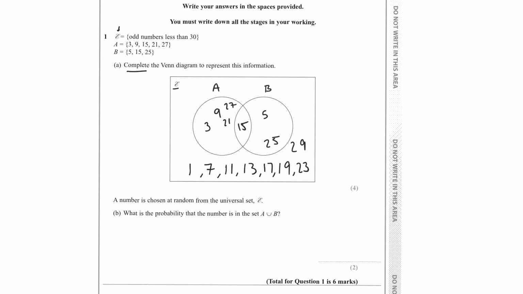So that's the Venn diagram complete. Then it now says what is the probability that the number is in set A, and then it's got this U-shaped sign B. So remember, U means or. So just to translate, it means a number that's A or B. So it means all the numbers included in A, B, and the middle.